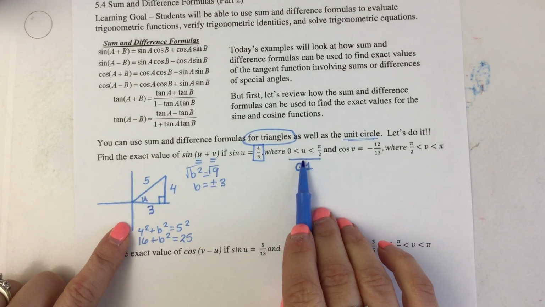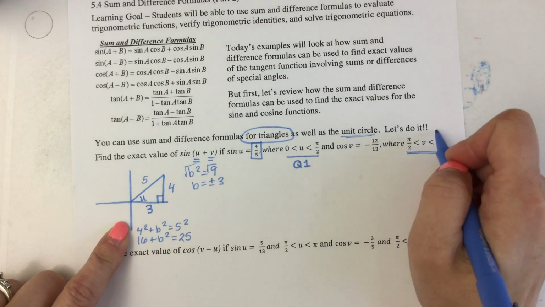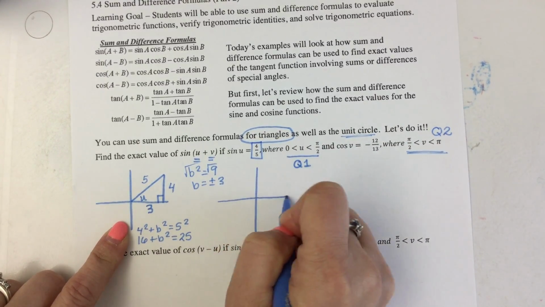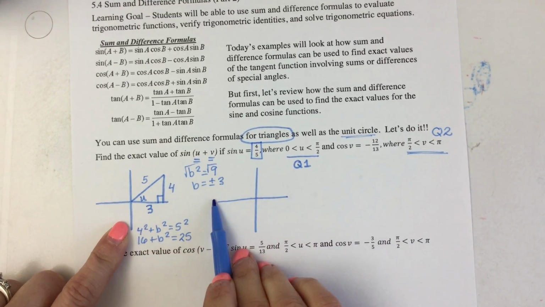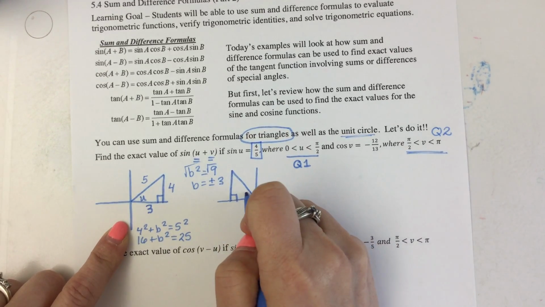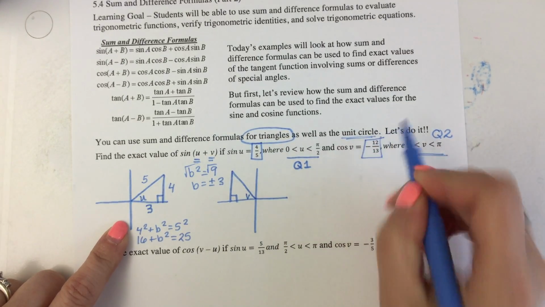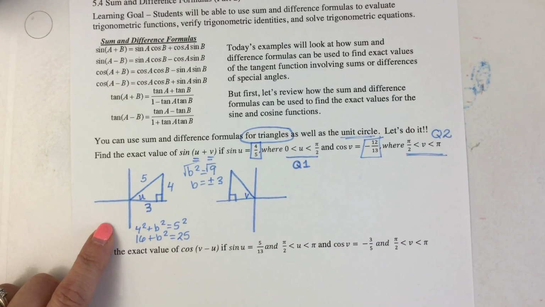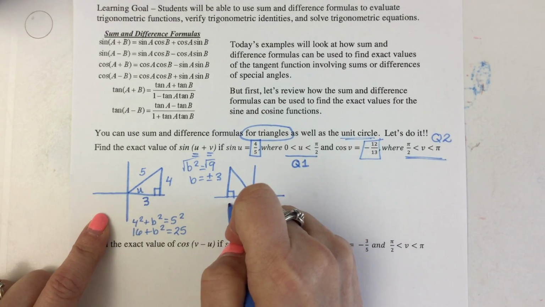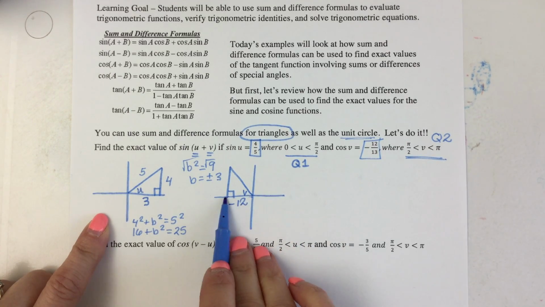So that is u. Now we need v. V falls from pi over 2 to pi. So if you visualize your unit circle, that is going to be in quadrant 2. Because remember, this is pi over 2 and this is pi. So the terminal side is in quadrant 2. This is angle V. The angle goes right next to the origin. The cosine, the adjacent over the hypotenuse, is negative 12 over 13. And remember, our hypotenuse is always positive. So that means the negative goes with the adjacent. So this will be negative 12, which makes sense because I'm going to the left.